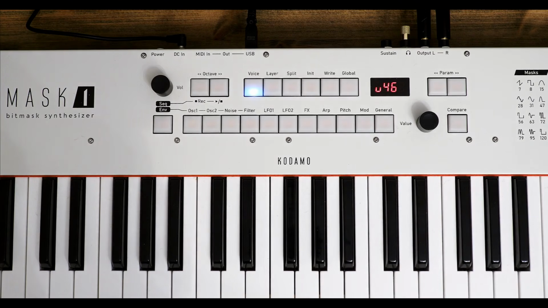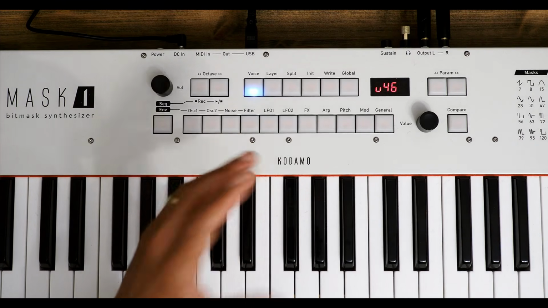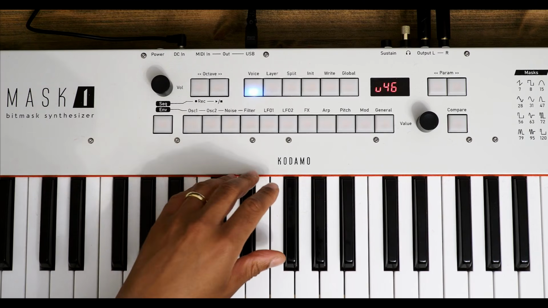I think if they get more users, more players, then that's good for them and good for existing owners of their synths. So I'm all for that. But for the reasons I've explained, for me personally, as someone who already owns the Mask1 old school, I don't think the desktop makes a huge amount of sense for me.